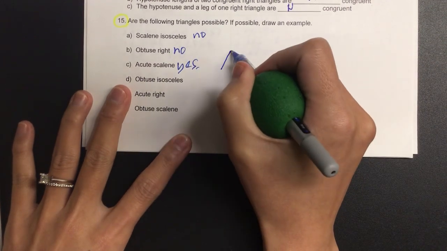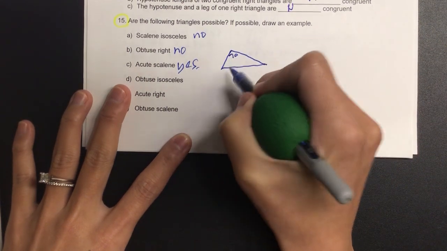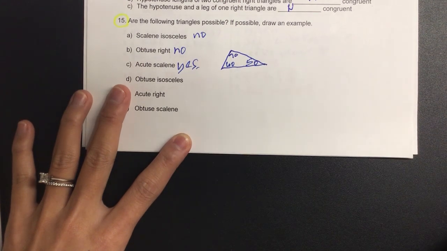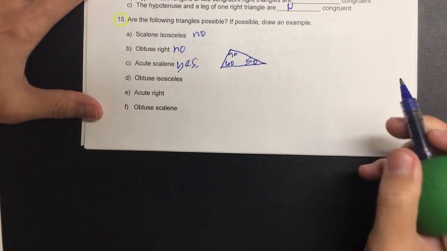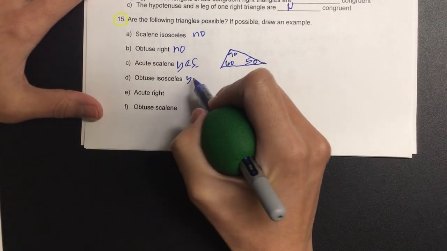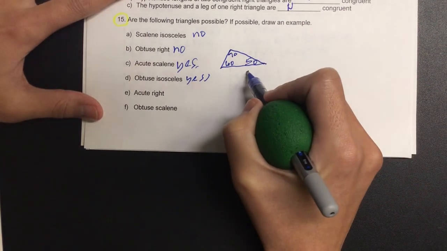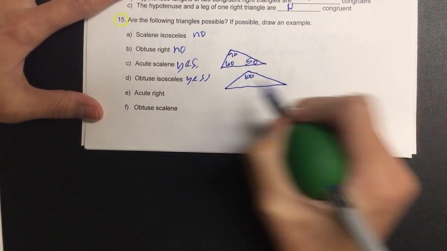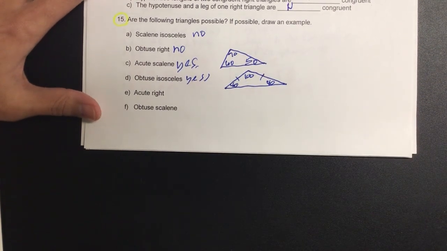And I want to make an example with specific numbers just because it's a little more concrete. Let's say I have 70 degrees up here, 60 here, and 50. When I add those three angles, does it give me 180? Yep. What about obtuse isosceles? Is that possible? Yes? Let's do an example. Obtuse isosceles. So here I could have 100, and here I could have 40 and 40. That makes it isosceles and obtuse.